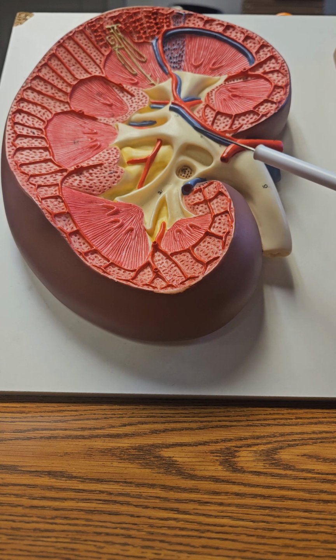You can also see some of the major blood vessels here. The main ones going into and out of the kidney are the renal artery and the renal vein.